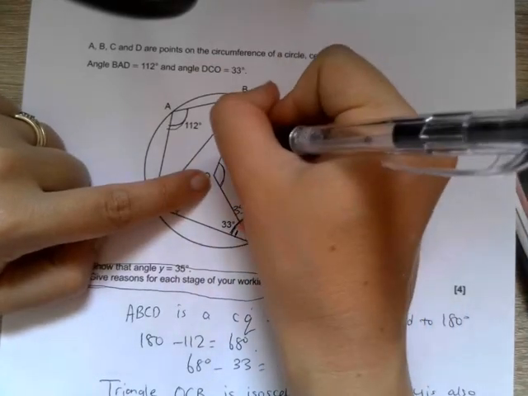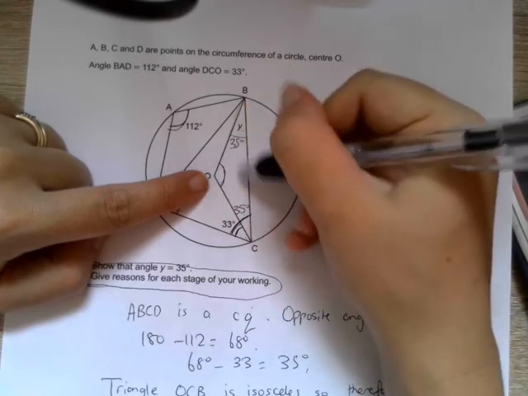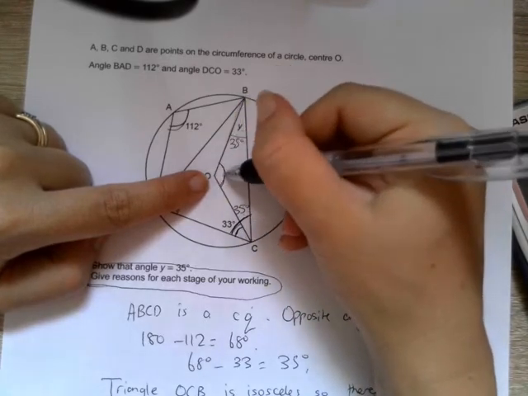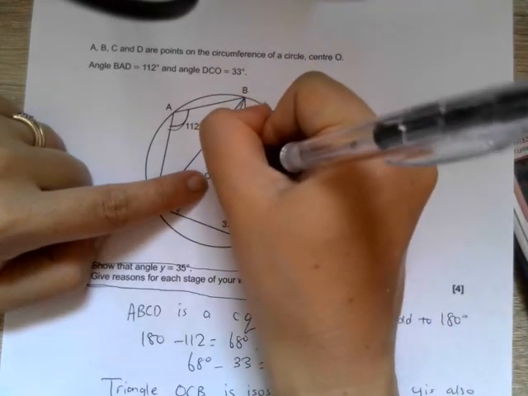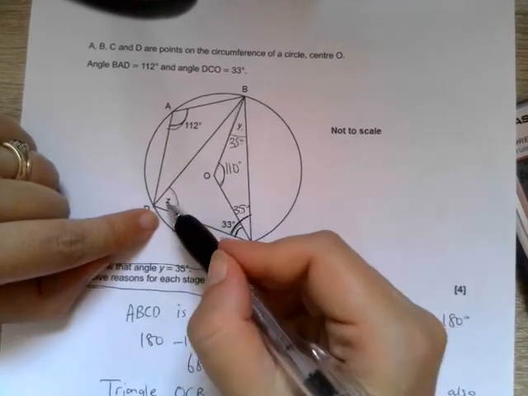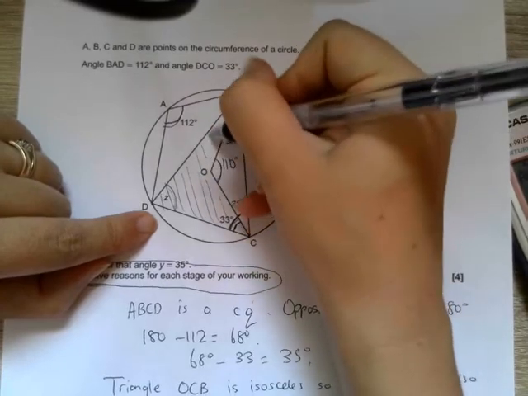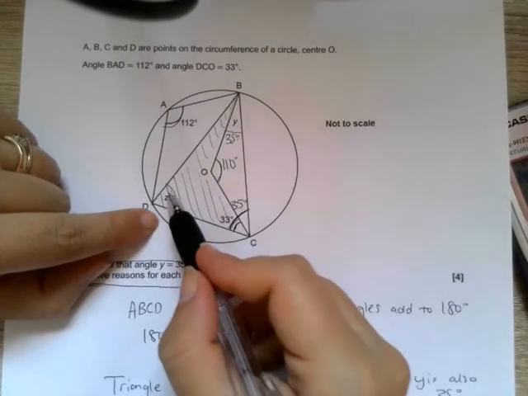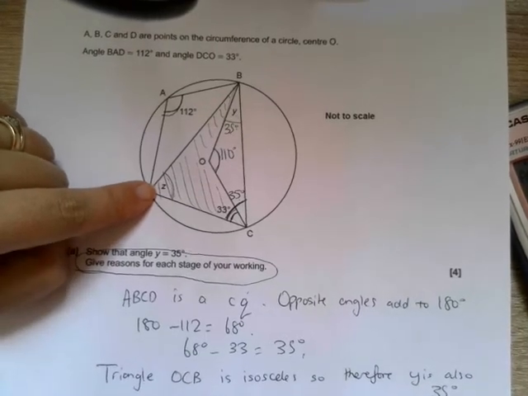So I said that this one here is going to be 35. Well, remember this is a triangle, so I've got 70 so far. All three angles should be adding up to 180. So if these two make 70, this one's going to be 110. And now the angle at the centre is always double the one here when you've got that kind of arrow shaped look. So I'm just going to half that to get this angle here. So half of 110 will be 55.